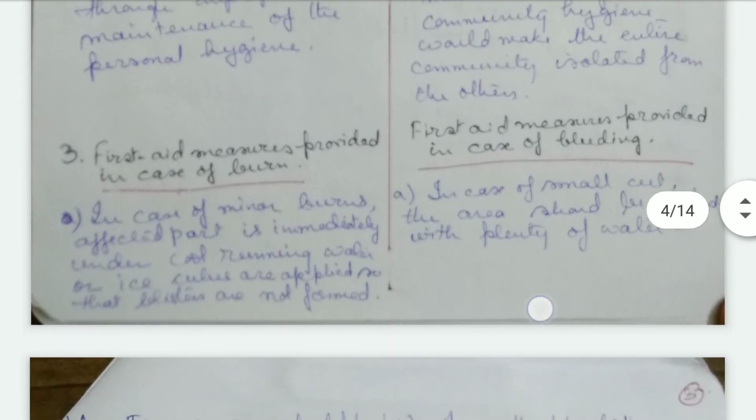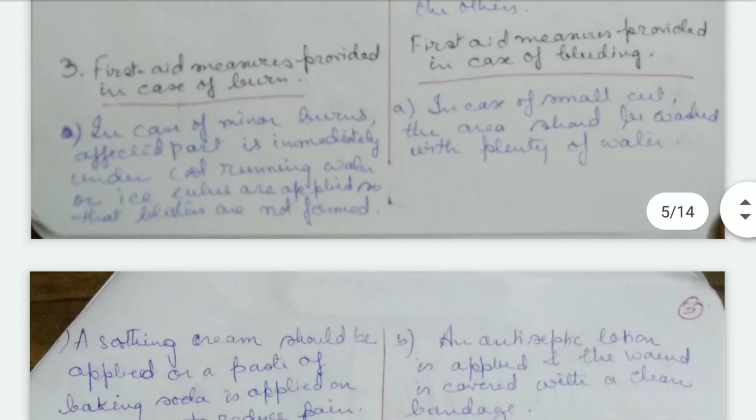Then we come to the differentiation between first aid measures provided in case of burns and first aid measures provided in case of bleeding. In case of burns, if it is a minor burn, then the affected part is immediately placed under cool running water, or ice cubes are applied to that area so that blisters are not formed.